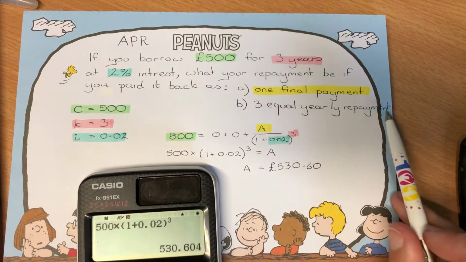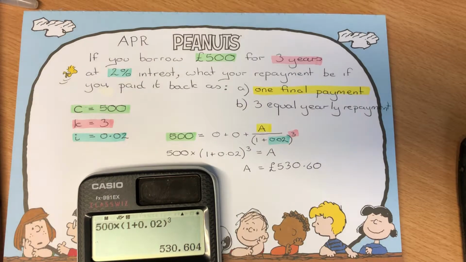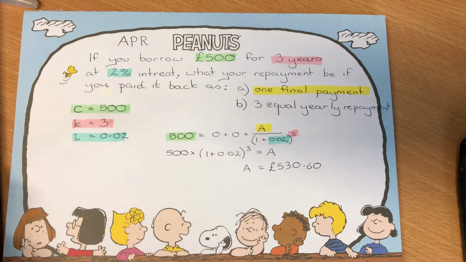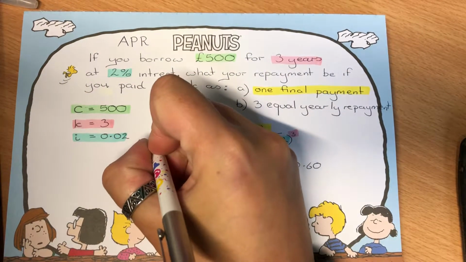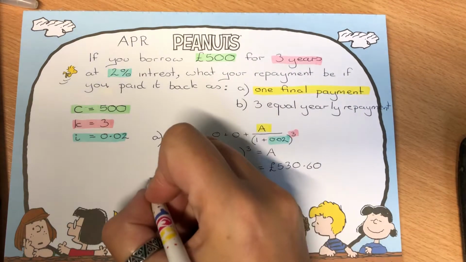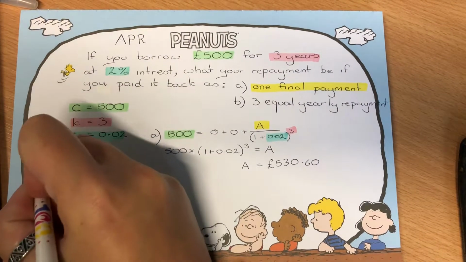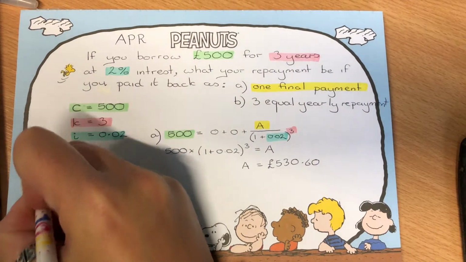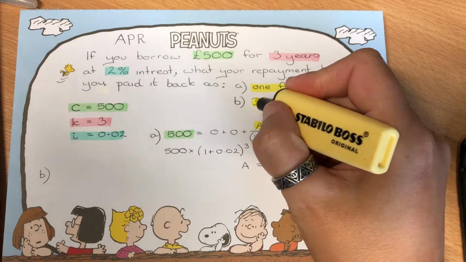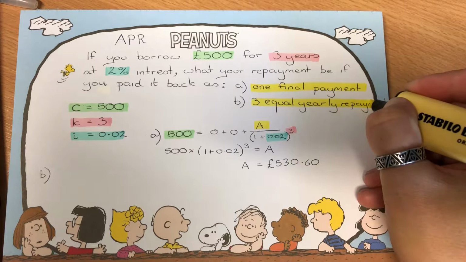For part B, we've got 3 equal yearly repayments, and that one's a little bit more fiddly. So that was part A. So for part B, we're looking at 3 equal repayments. So our repayment is still going to be where the A is in the equation.